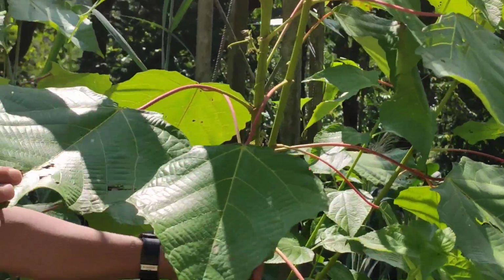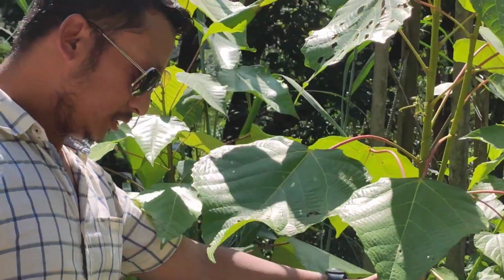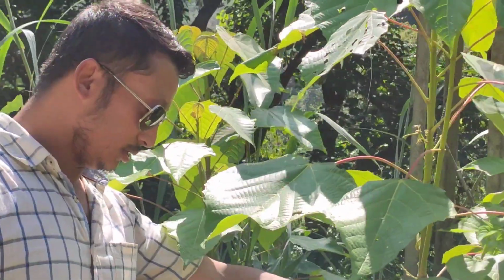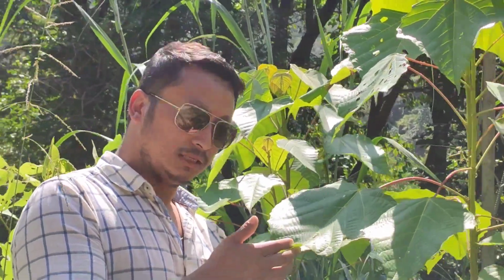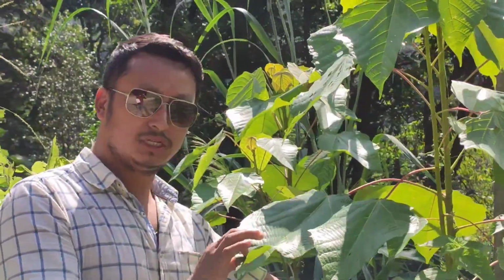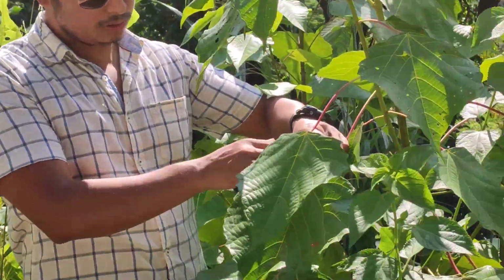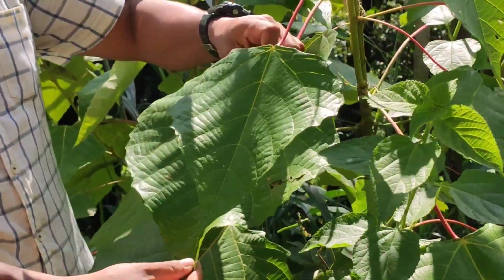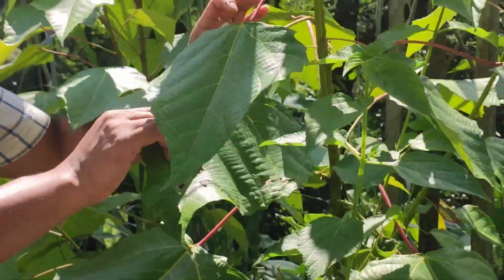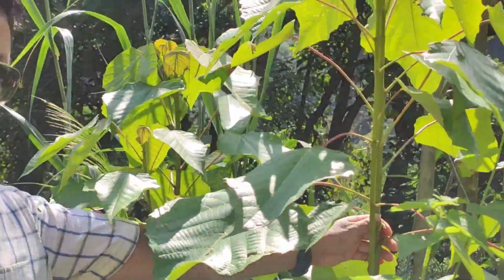In those kinds of areas, this species gradually comes, and this is also one of the pioneer species in the Himalayan region. If you see the leaf structure, it has a diamond-shaped leaf structure, and it grows up to a height of 20 meters.